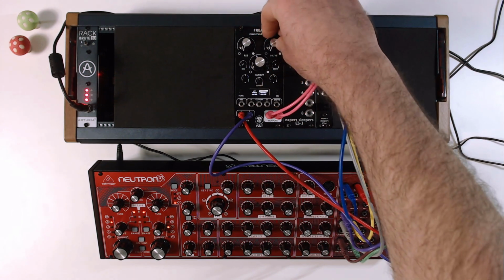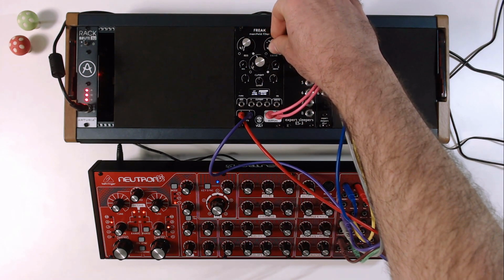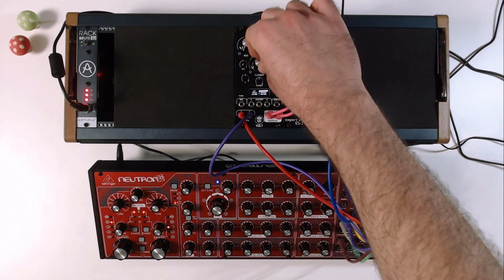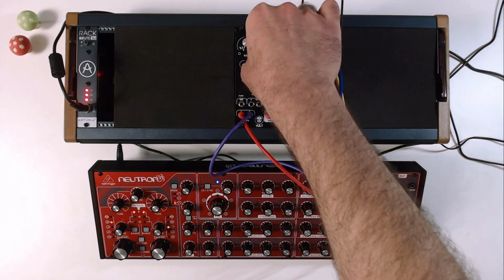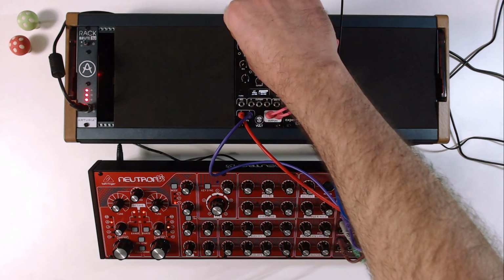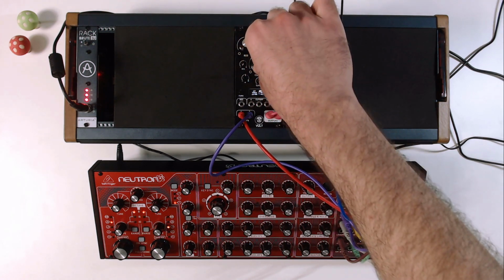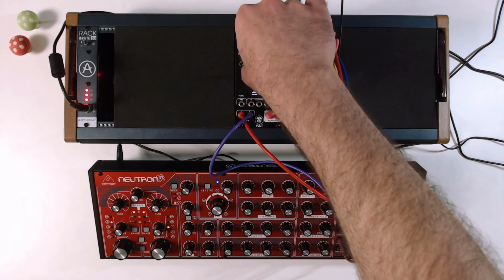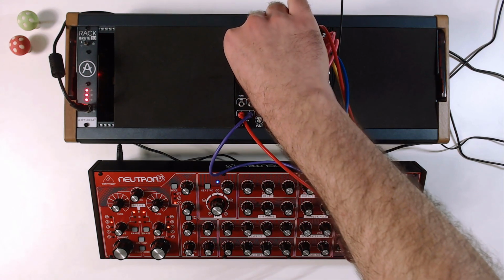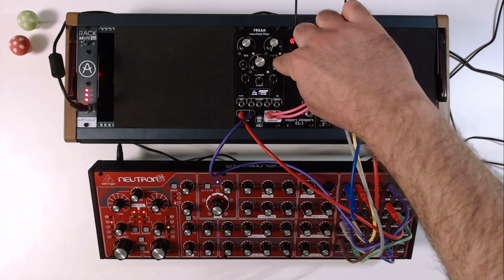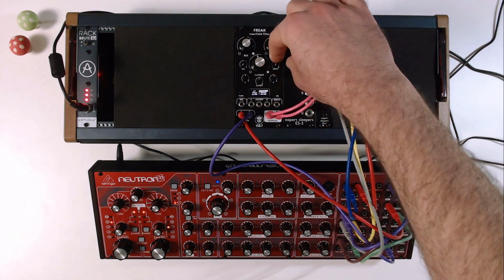So this will be Stabile. Some resonance. Now let's listen to Unstabile. So again, the attenuators become the controls for the second filter.